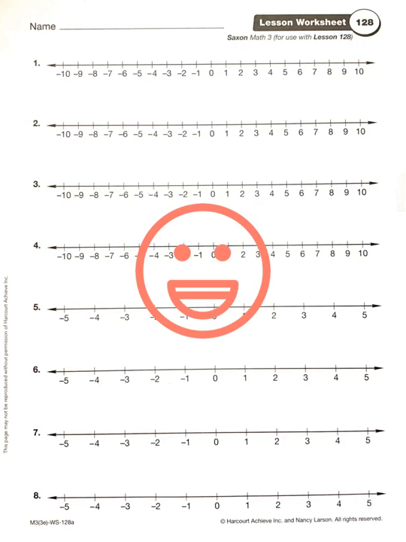We're going to use the same two numbers for our first four problems, but with those two numbers, we're going to sometimes have positive numbers, sometimes negative numbers. So for our first number line here, we're going to show 2 plus 6. Now you know 2 plus 6 because we've been doing these the last few days.